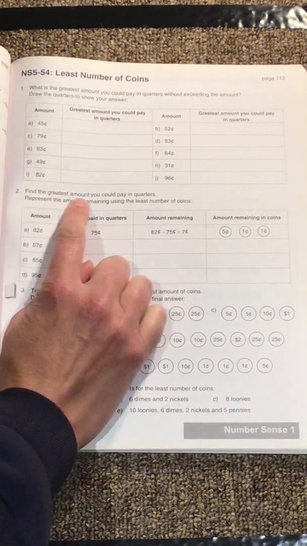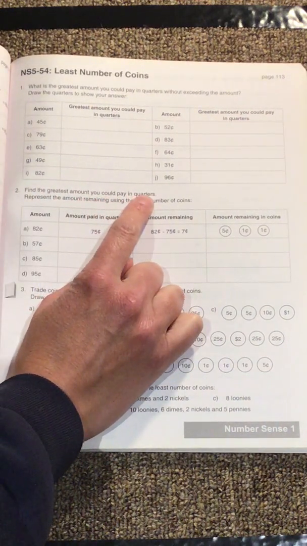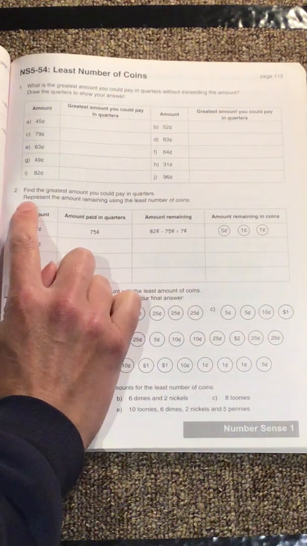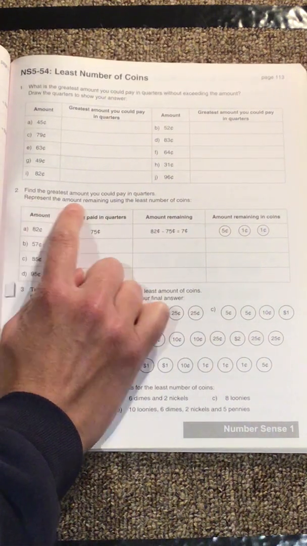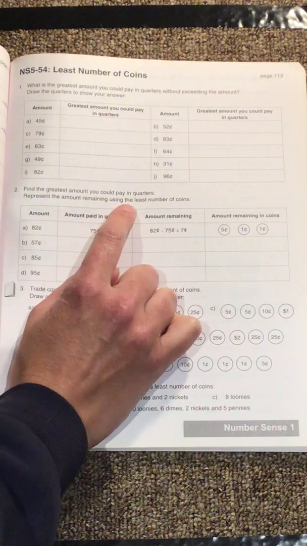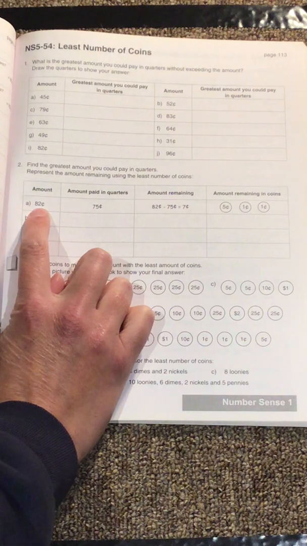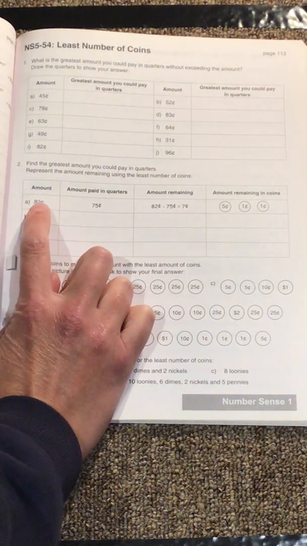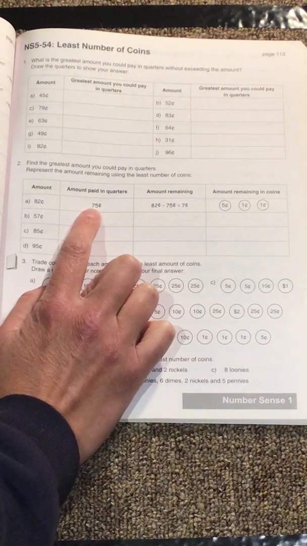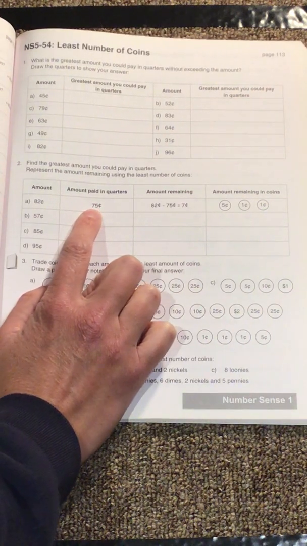Number 2, find the greatest amount you could pay in quarters. Oh, same thing, but this time we're going to represent the amount remaining using the least number of coins. Okay, so 82 cents. Counting by 25s, 25, 50, 75, $1. $1 is too big, so they said 75 cents we could pay in quarters.